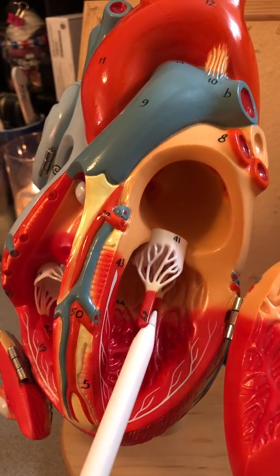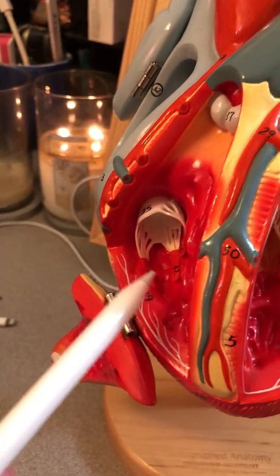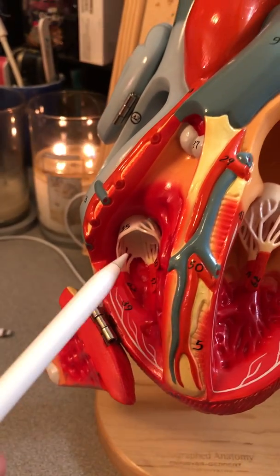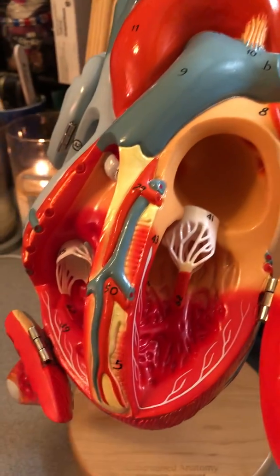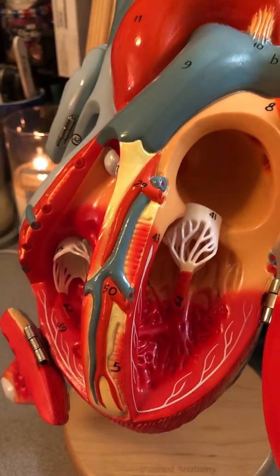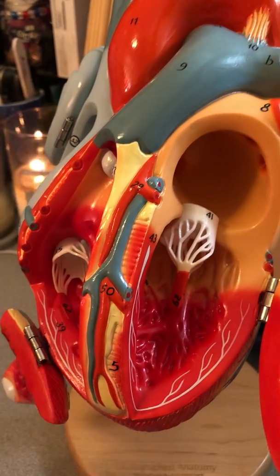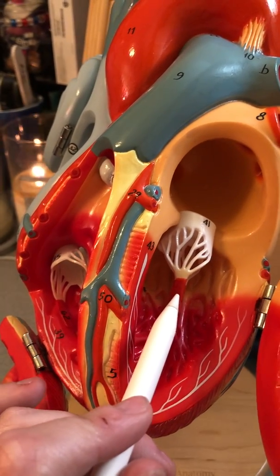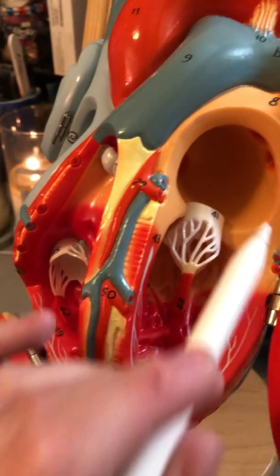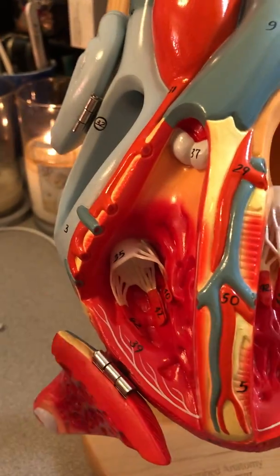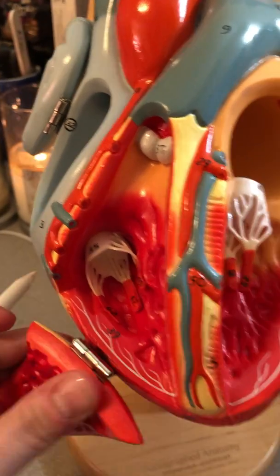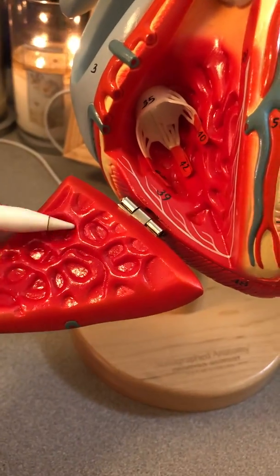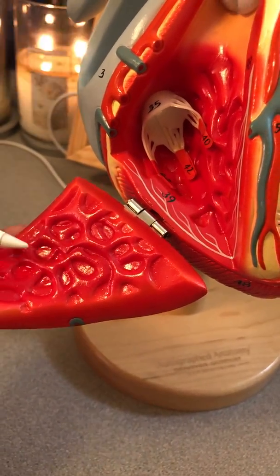You have 2 papillary muscles on this side, and you have 3 on this side. Hence why this is called the tricuspid and bicuspid valve, and actually that's specific to the cusps of the valves themselves, but it also corresponds to the fact that you have 2 papillary muscles, bicuspid valve, and then 3 papillary muscles, tricuspid valve. These little structures here, they're kind of bar-like.